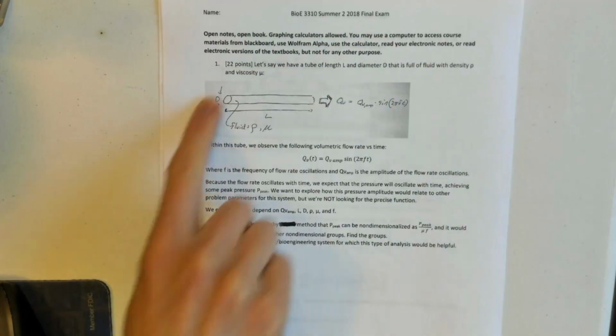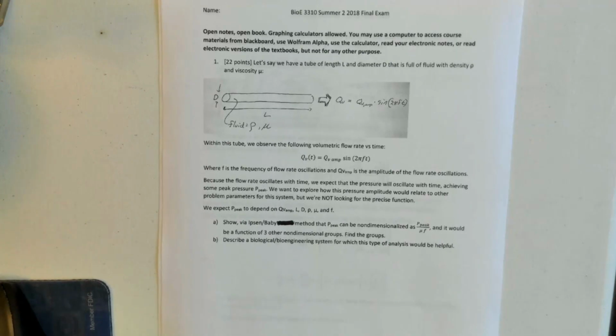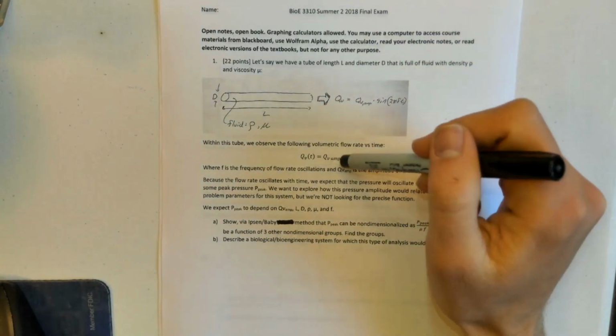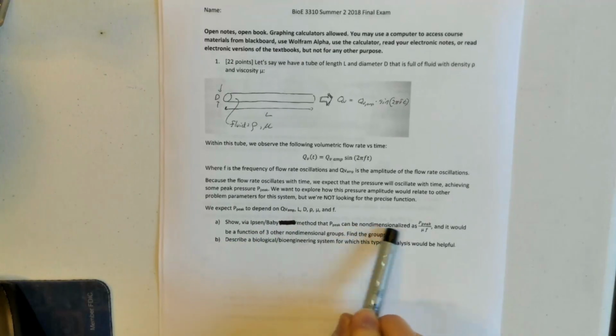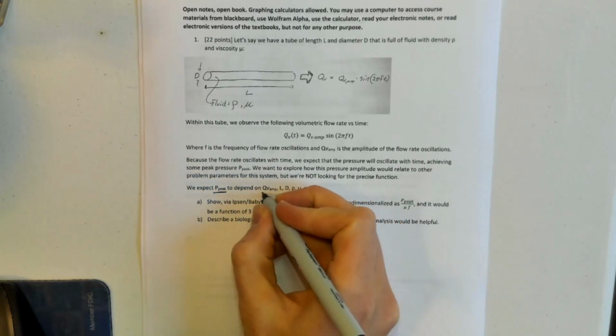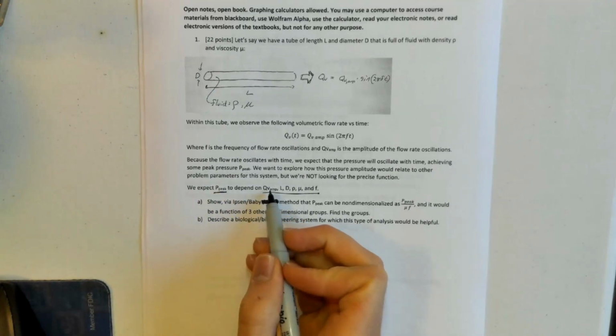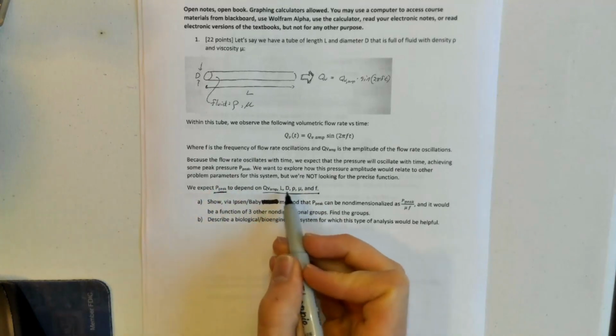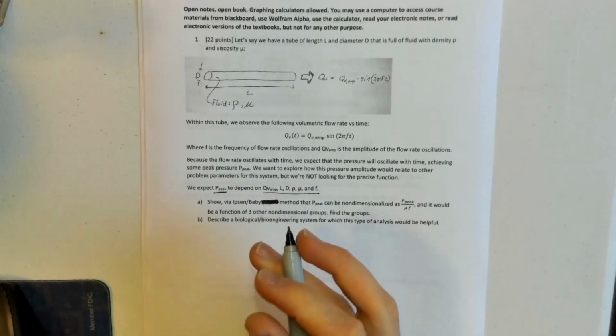So if you haven't tried to work out this problem on your own, take a moment now, pause the video, and then we'll come back and do it. All right, so hopefully you've had a chance to pause the video. This is basically one of these non-dimensionalization type problems. We want to get our peak pressure as a function of a whole bunch of variables. Right now we have one dimensional quantity that's a function of a bunch of other dimensional quantities.